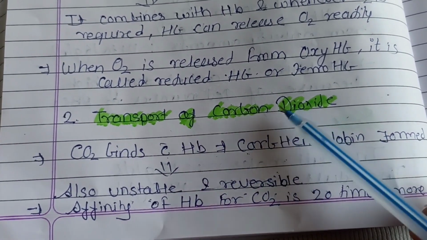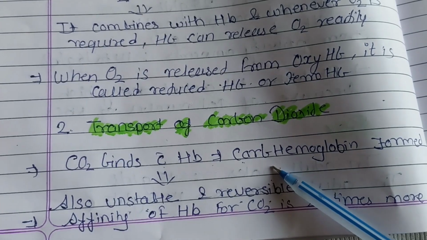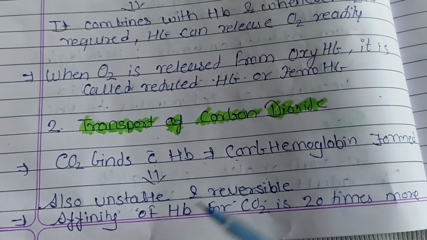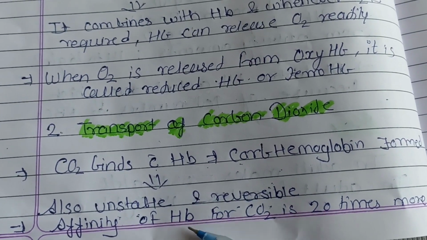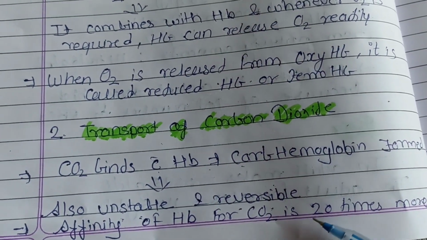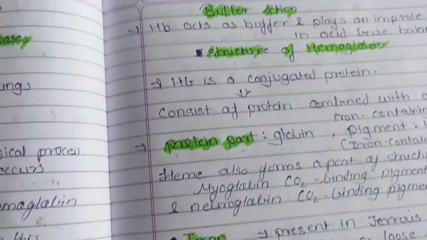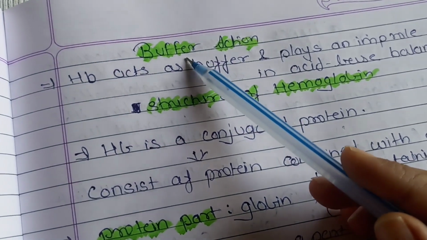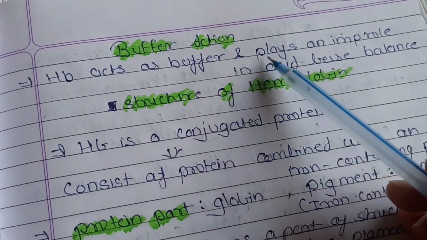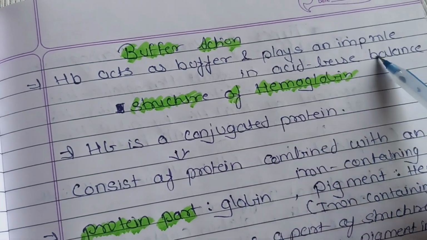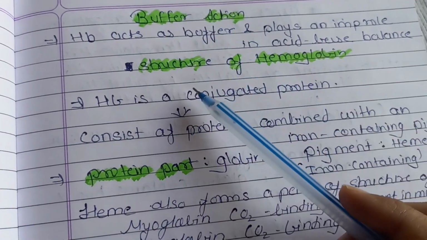Transport of carbon dioxide. Carbon dioxide binds with hemoglobin, and this compound is called carbhemoglobin. Also unstable and reversible. The affinity of hemoglobin for CO2 is 20 times more than for oxygen. Now, the second function is buffer action. Hemoglobin acts as a buffer and plays an important role in acid-base balance.